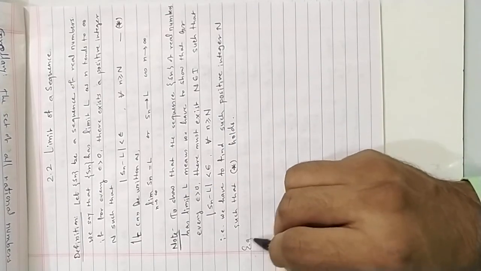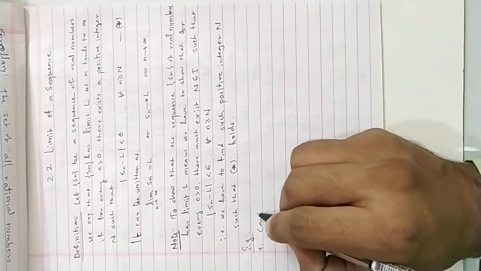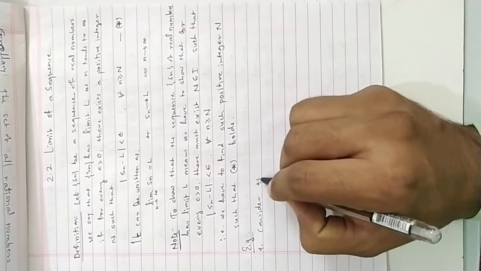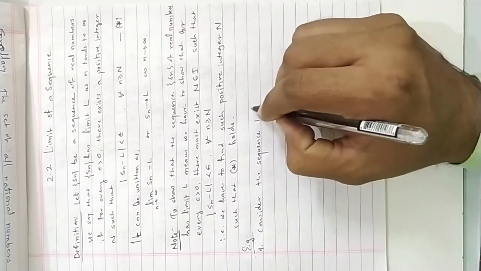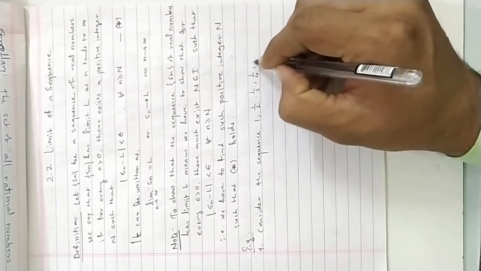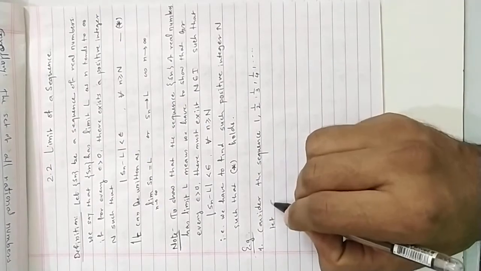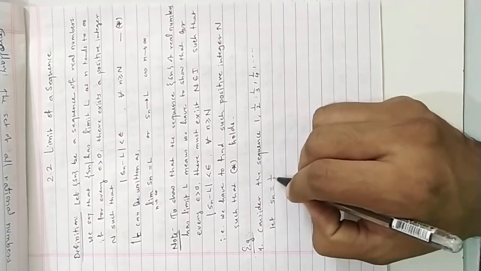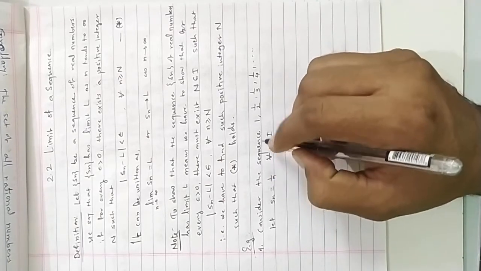For example, example 1. Consider the sequence 1, 1/2, 1/3, 1/4 and so on. So let the sequence be 1/n for all natural numbers or positive integers n.